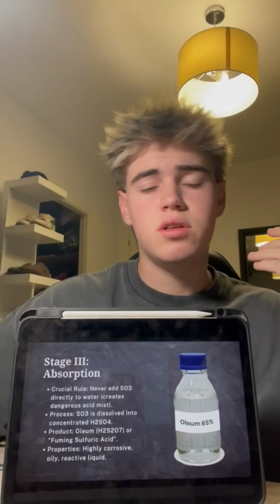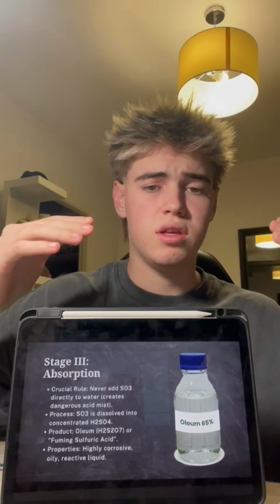First, the hot sulfur trioxide gas leaving the converter is passed through a heat exchanger to cool it down. If it enters the tower too hot, it will damage the equipment. Once cooled, it is pumped into the bottom of a massive steel tower lined with acid-resistant brick.